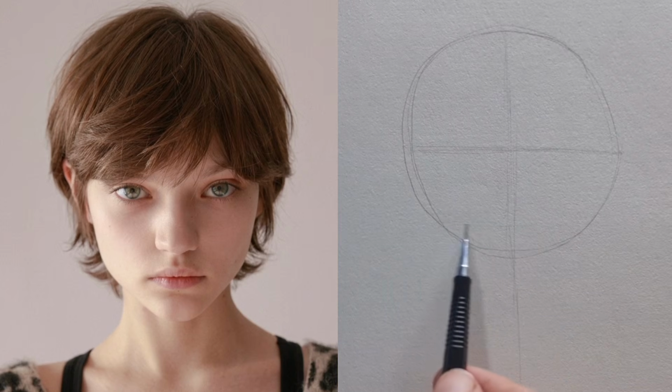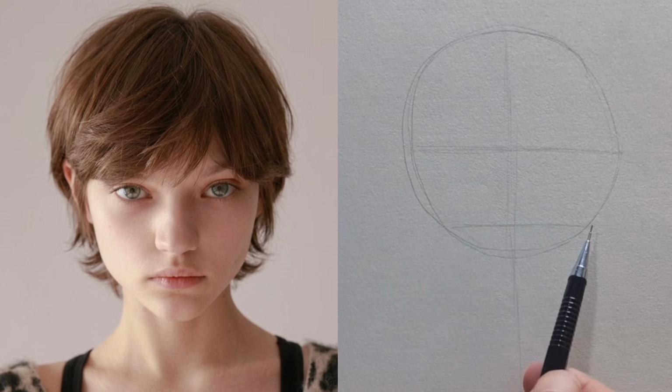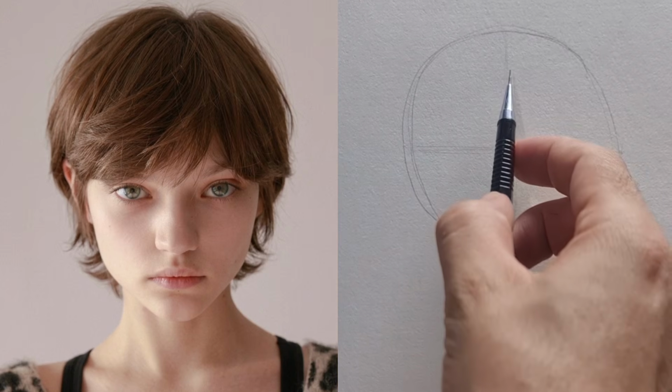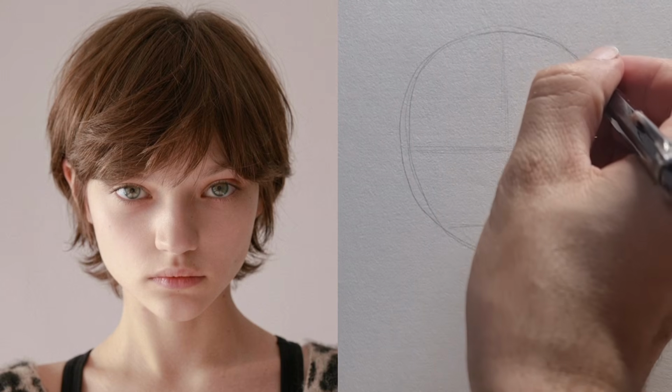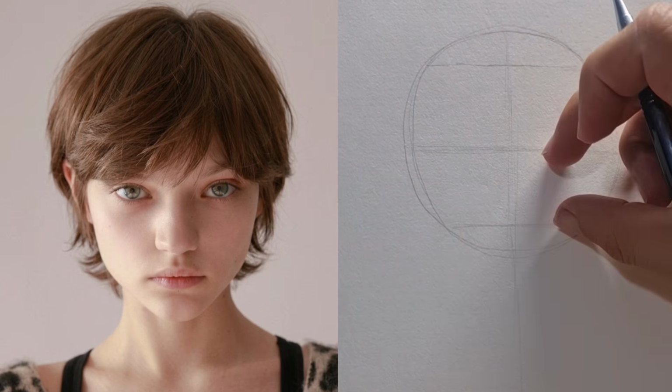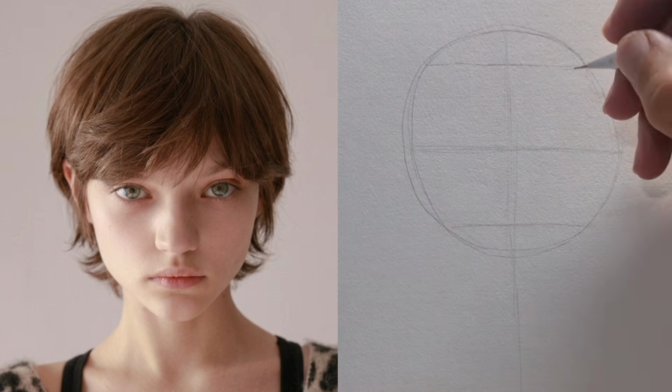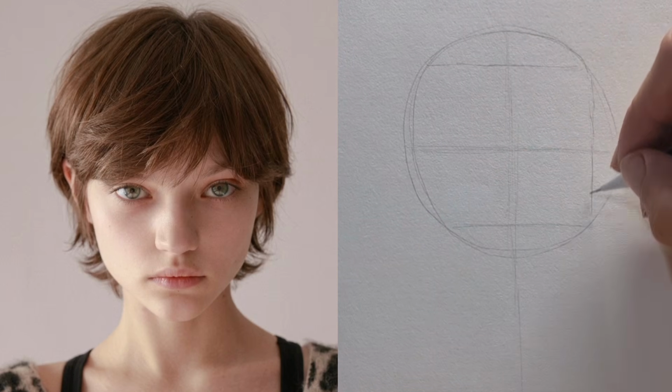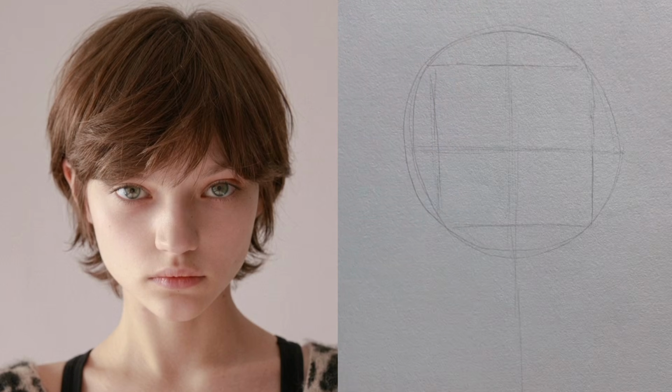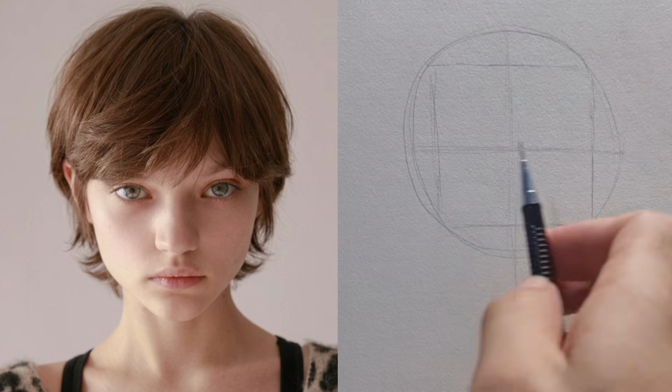Now, move down to the lower third of the sphere and draw the nose line. Then, divide the upper section into thirds and draw the hairline. Using the same measurement, draw the side planes on both the right and left. These side planes determine where the eyebrows end.